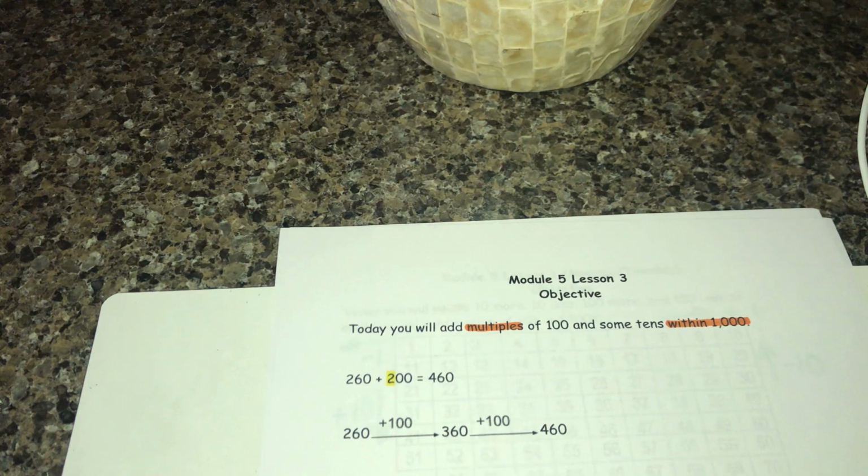arrow way. So for every 100 that we are adding, we're going to draw an arrow. So 200 has 2 hundreds, and that is why I drew 2 arrows with plus 100, because 100 plus 100 is 200. So the top example looks very similar to what we did the last 2 days.